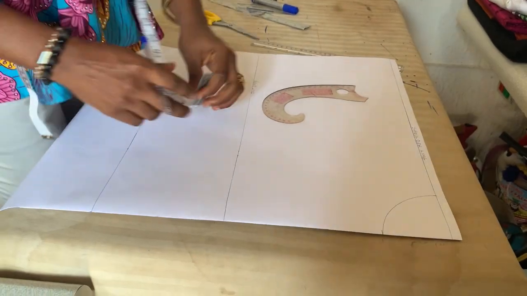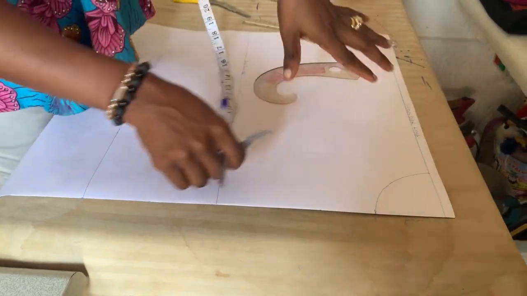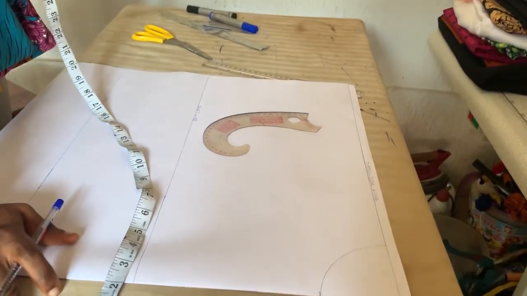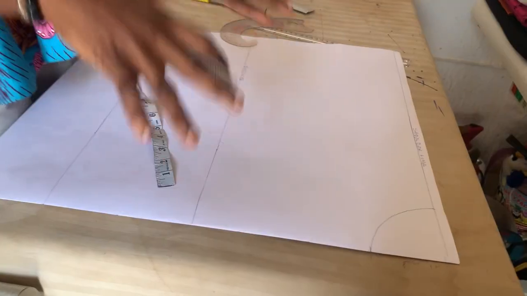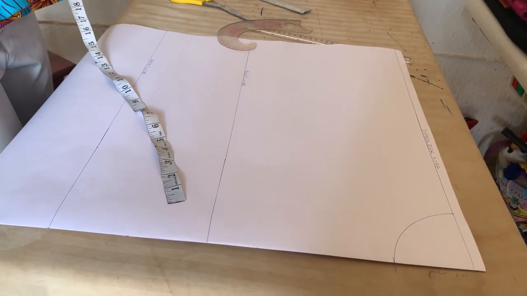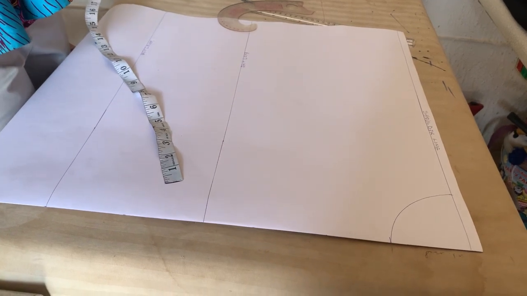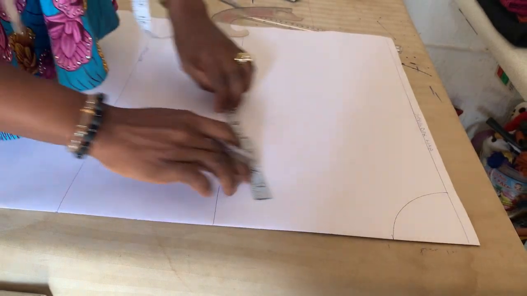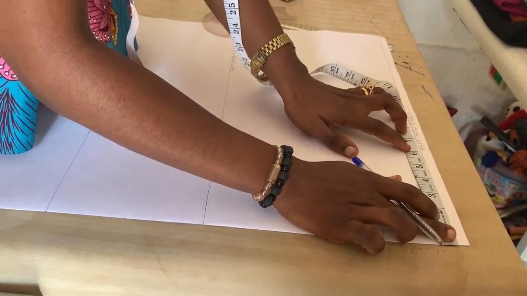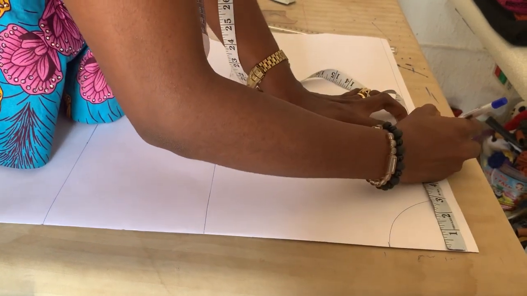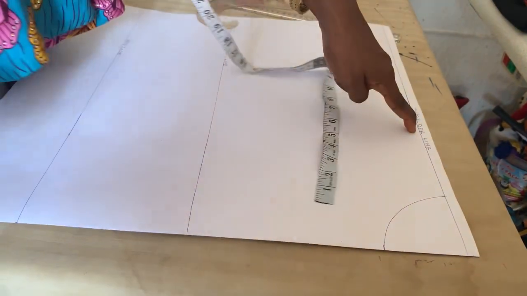Now, once you're done with that, the next thing you're going to be doing is to measure out your shoulder, which is one point on the shoulder blade to the next point on the shoulder. That's 15 inches for this tutorial. For the sake of the beginners, you're going to be dividing that 15 inches into 2, which is going to give you 7.5 inches. So I'm going to be measuring out my 7.5 inches on this shoulder line. So this is 7.5 inches.